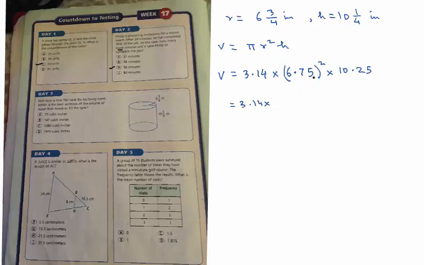Now 6.75. You know that 7 squared is 49. Now this is a little less than 7. So let's just estimate. I'm not saying this is perfectly correct, but let's assume that 6.75 squared is roundabout 45, times 10.25. Now if you multiply 45 with 3, how much do you get? 135. Now this is 3.14, so let's say this is roundabout 140. So this means that it's approximately equal to, not exactly equal to.